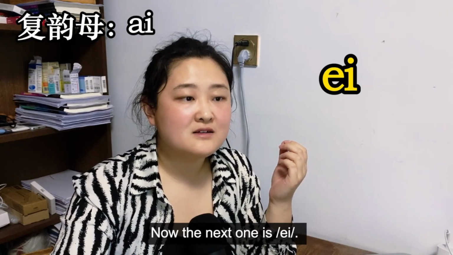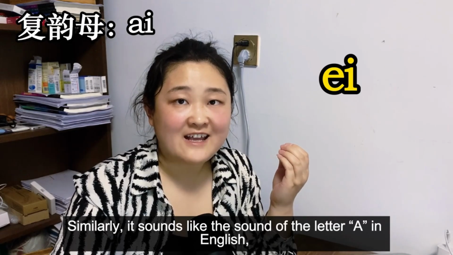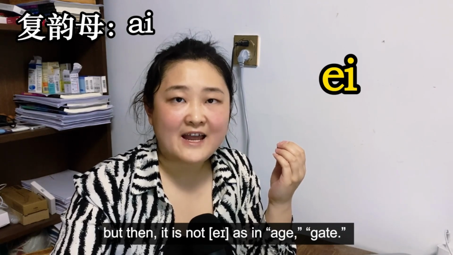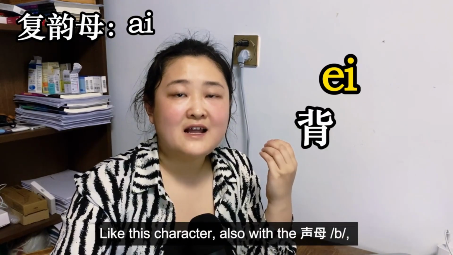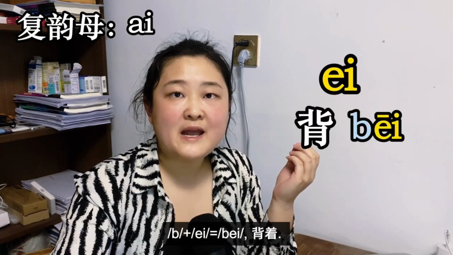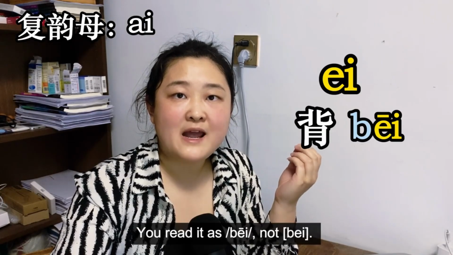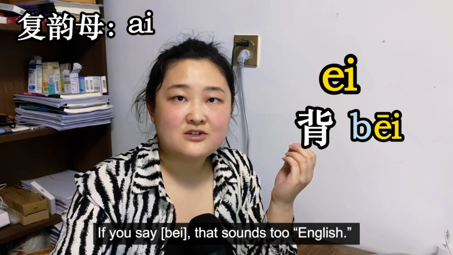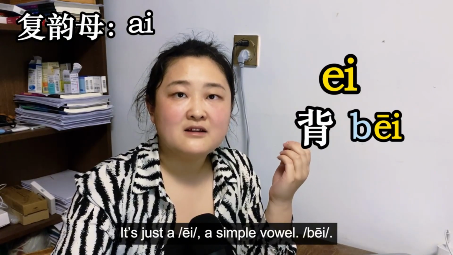Now the next one is ei. Similarly, it sounds like the sound of the letter A in English. But it is not A, as in age, gate. It's not that wide. It's just ei, like this character, also with the 声母 b. 背着, it means to carry on the back. 我背着你. If you say it with a wide English vowel, that sounds too English. It's actually not a diphthong. It's just a simple vowel.